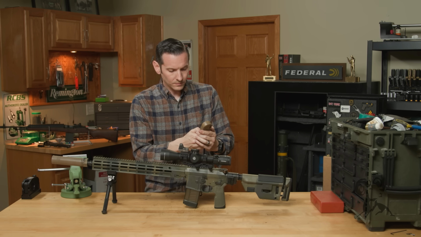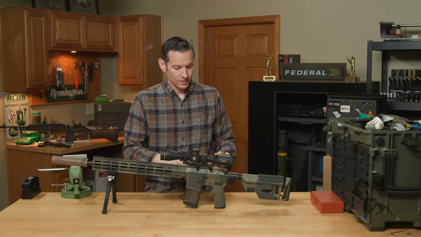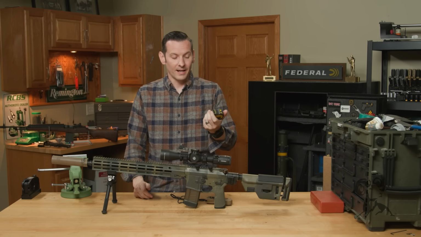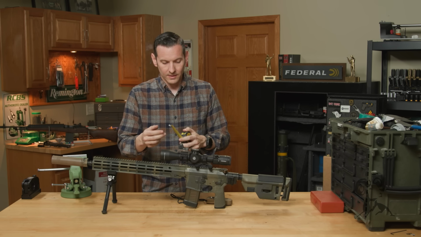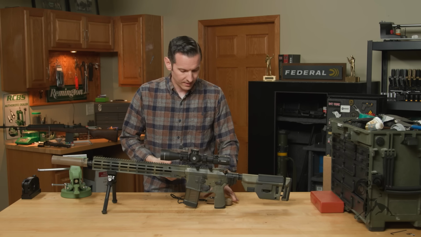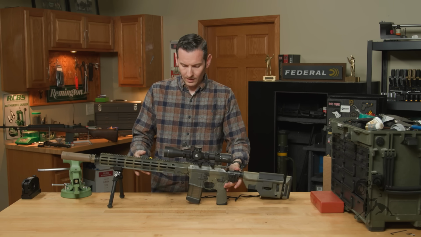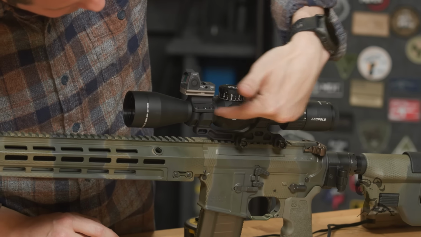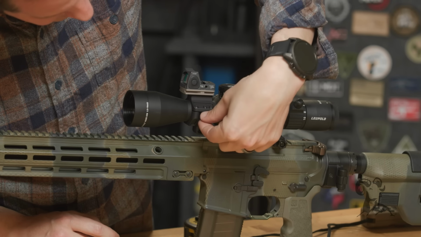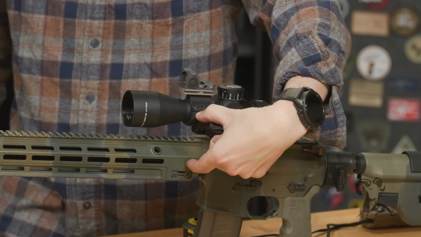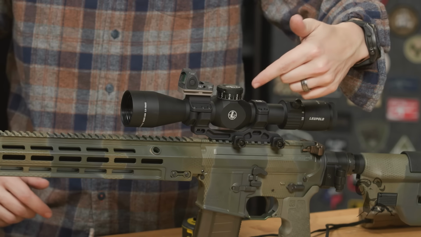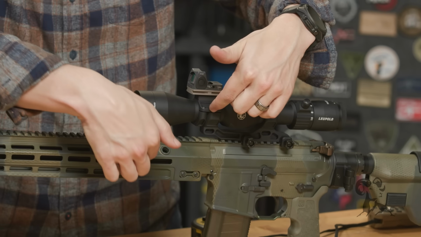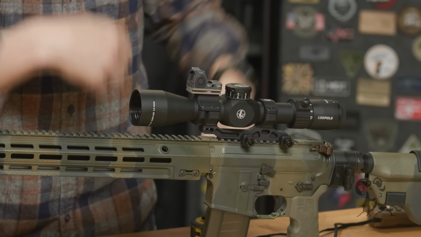And then, height over bore. This is the distance. You'll need a pretty decent measurement on this. Actually, I typically just use a tape measure for this because it doesn't have to be down to the thousandth of an inch or anything like that. So what I do is measure from the center line of your optic, your actual tube, to the center line of your rifle's bore, okay? I see a lot of people mess this up. They'll measure the center line of the scope to the top of the rail. That ain't it. It's the actual center of the bore to the center of your optic.